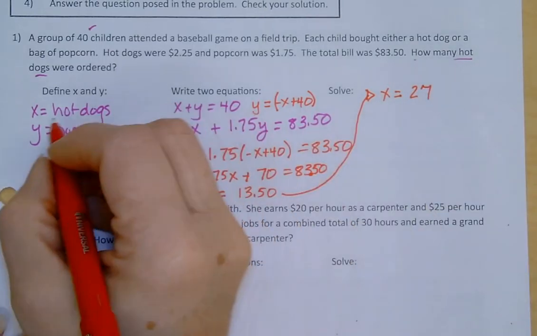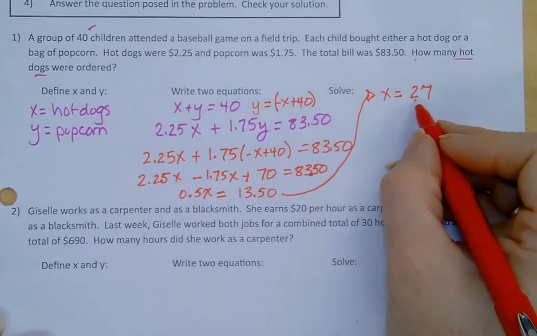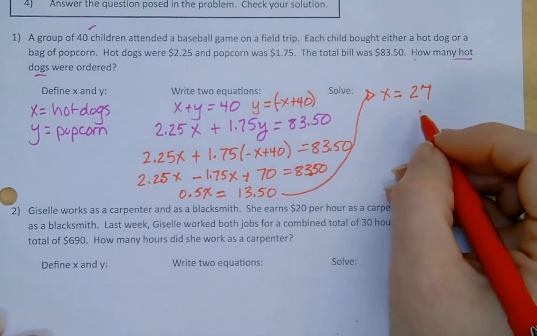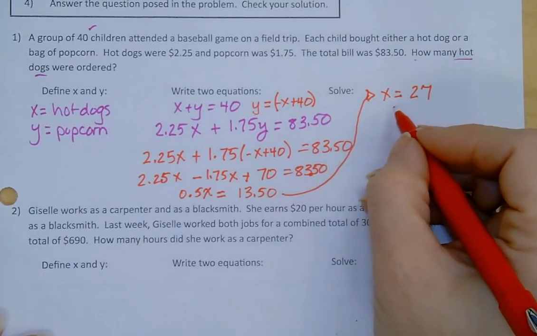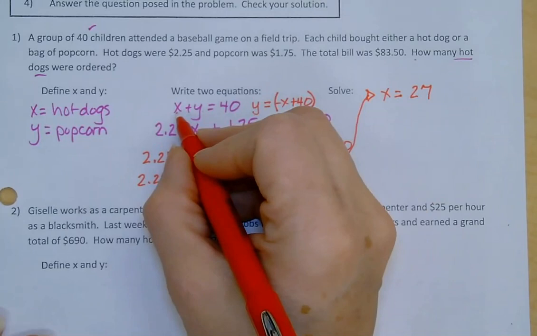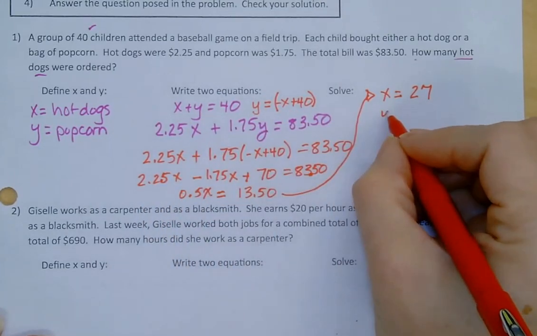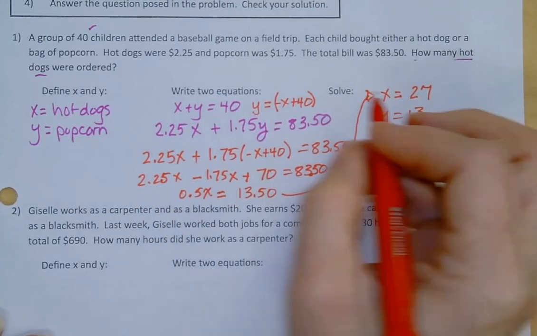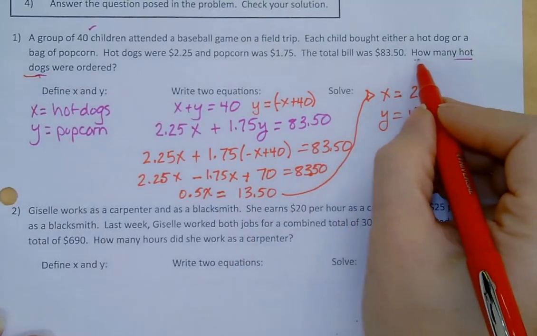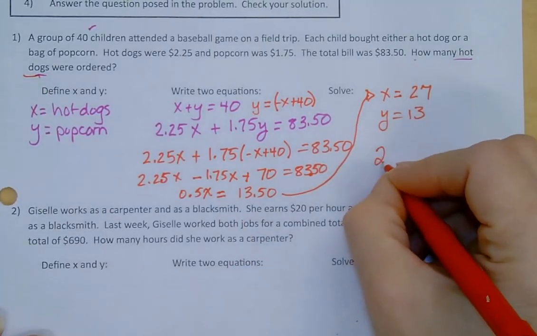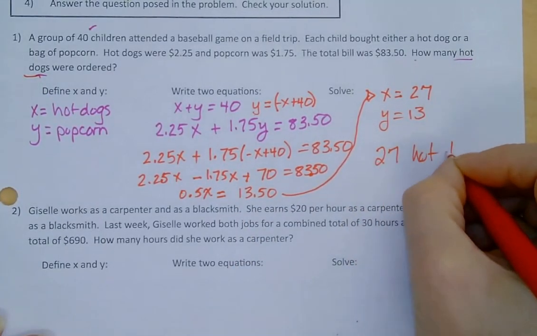What does that mean? Well, remember I said x is hot dogs. That must mean that I purchased 27 hot dogs. And then if I plug 27 in, x plus y equals 40, then I know y equals 13. The question was how many hot dogs were ordered, so the answer is 27 hot dogs.